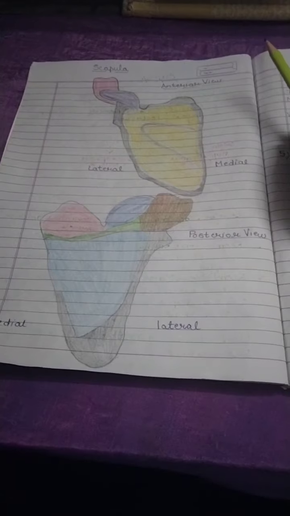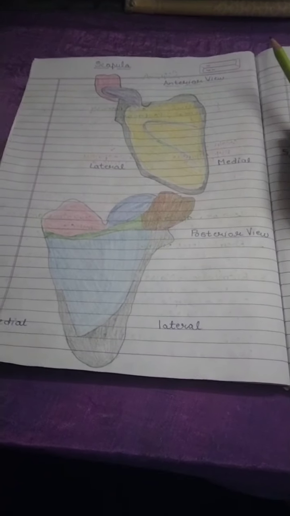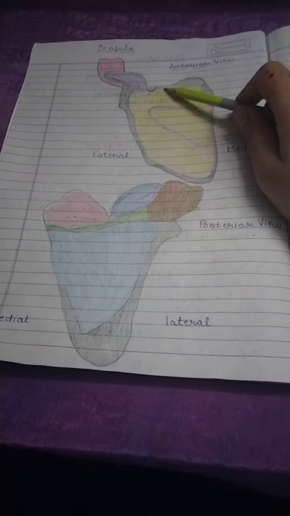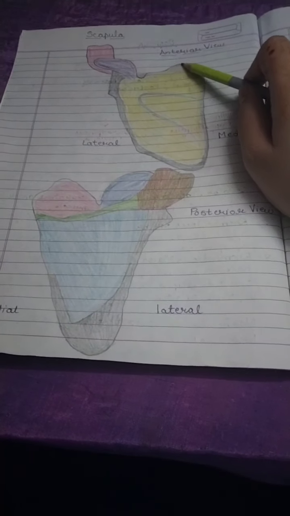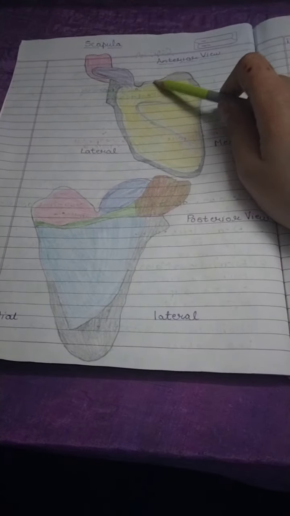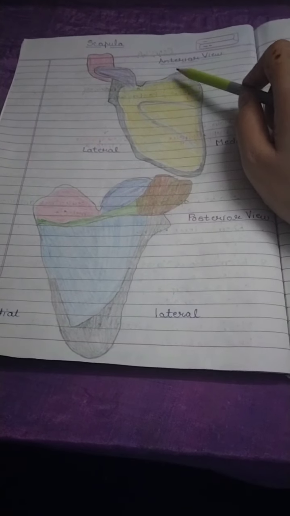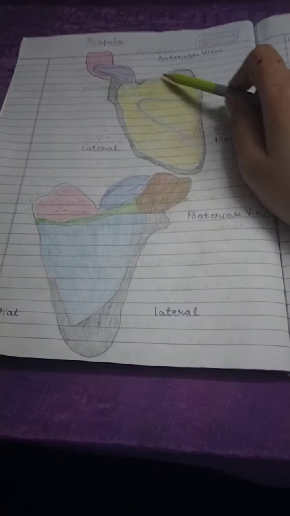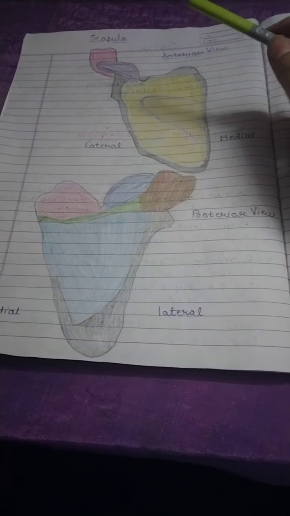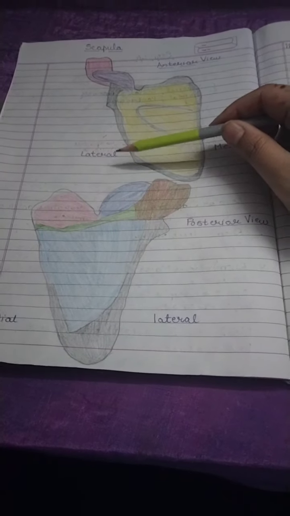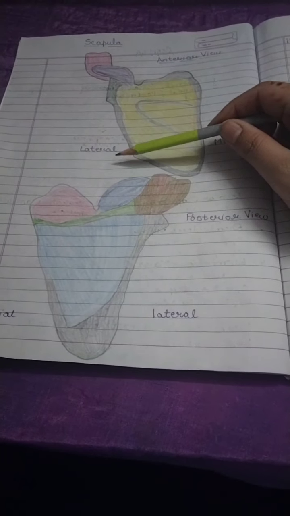These borders and angles have some muscle attachments. So, the superior border, which is this one, has the inferior belly of omohyoid muscle attached to it. Lateral border has two muscles attached to it.